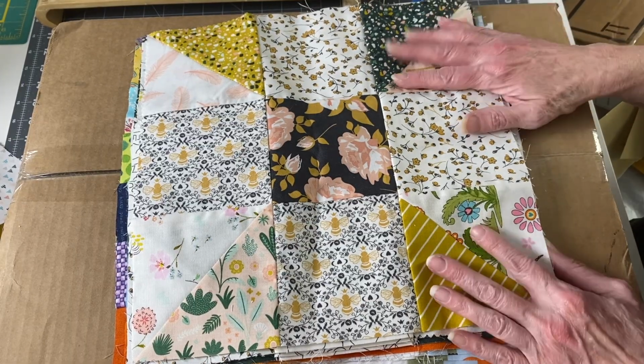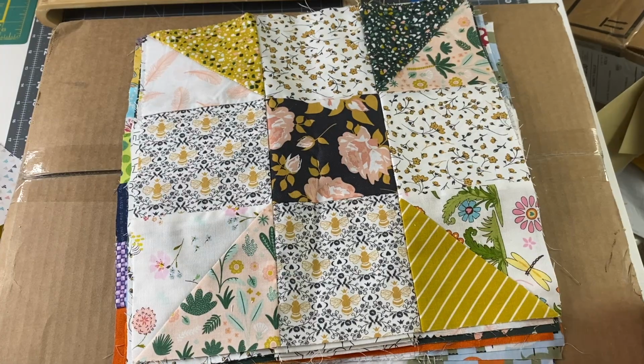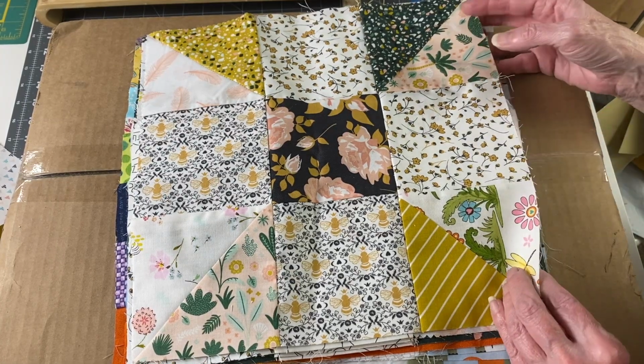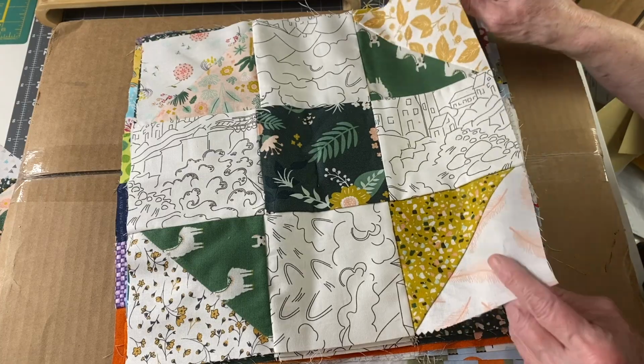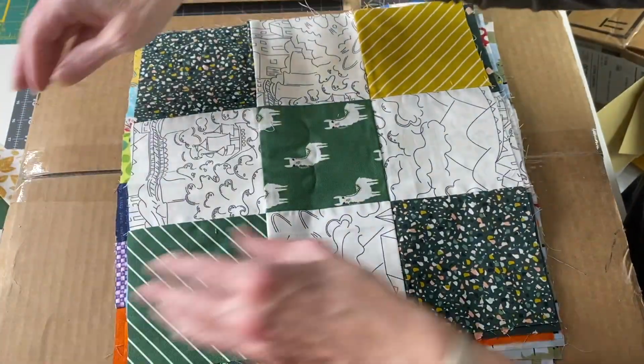So nice. Do we need more light on this? Let me get a light. Maybe that's a little better. Isn't that pretty? All of these colors just blend so nicely. This alone is one quilt.